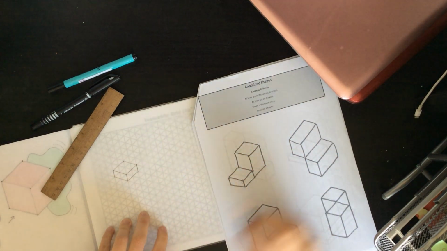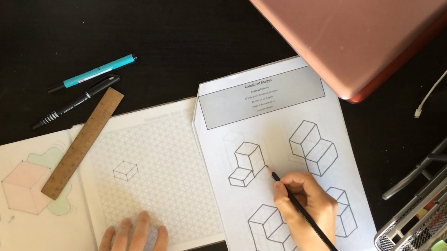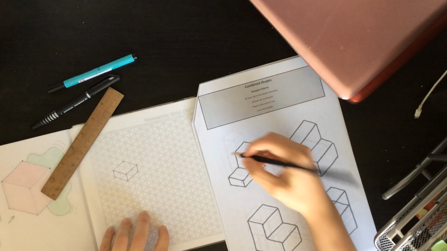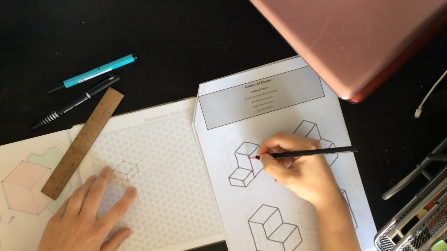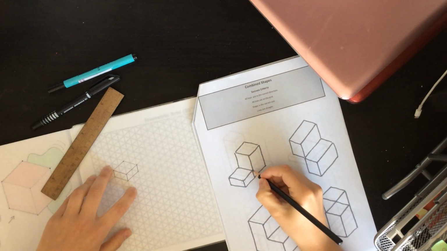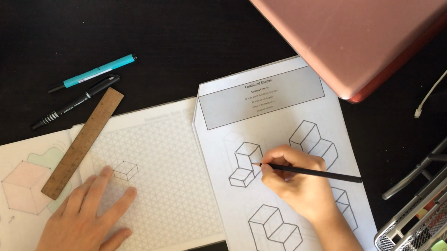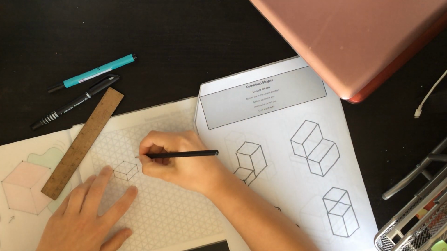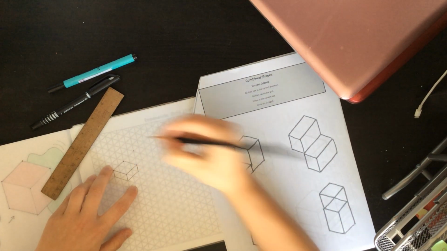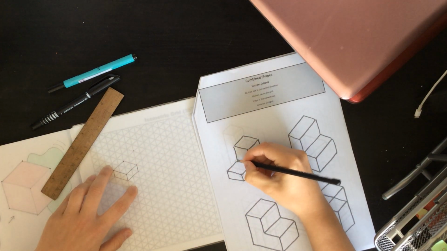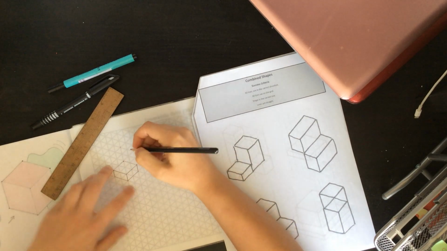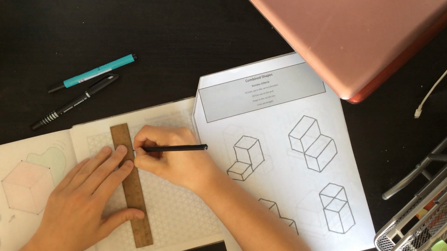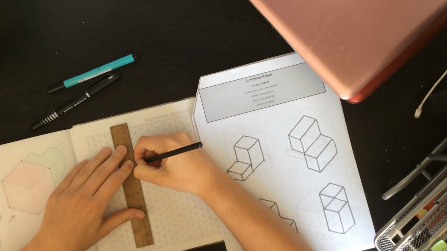So I can either start working across this edge, or I can go up from here. So I'm going to go up first. So from this point that I've just drawn here, I'm going to count up 1, 2. So up here, 1, 2. I'm going to do the same from this corner, 1, 2, 1, 2. I can now draw them in to join up.